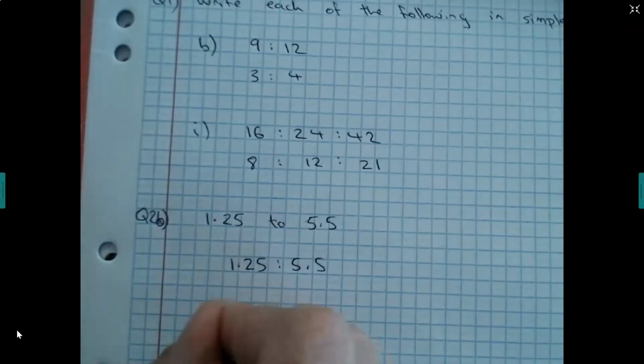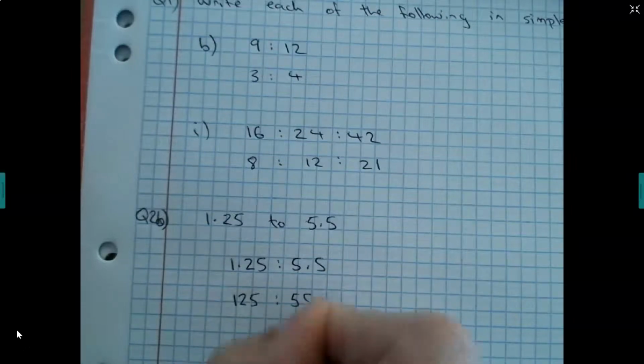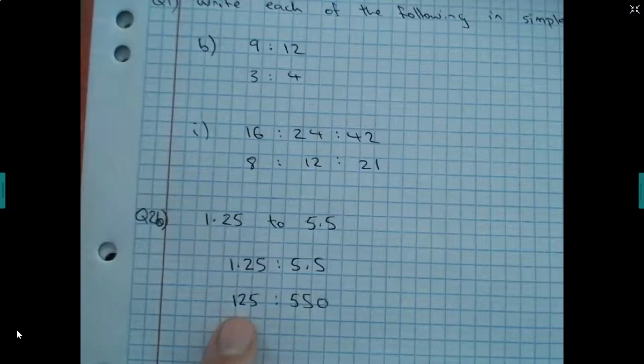So I've got 125 to 550 by multiplying both sides by 100, and then again you look for a common factor between the two. So if I divide each side by 25, what you'll find is that this ratio will be 5 to 22.